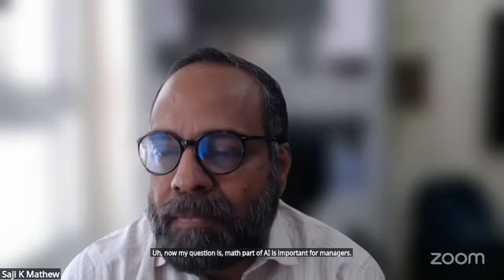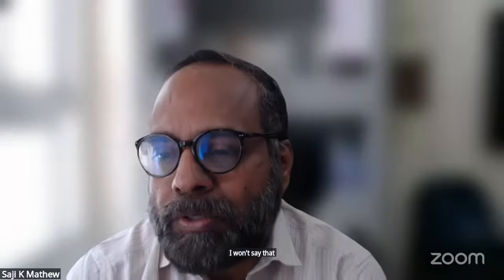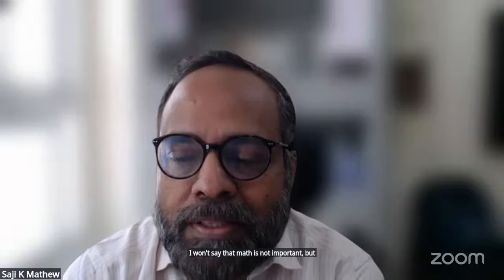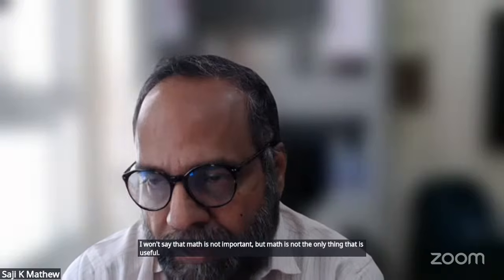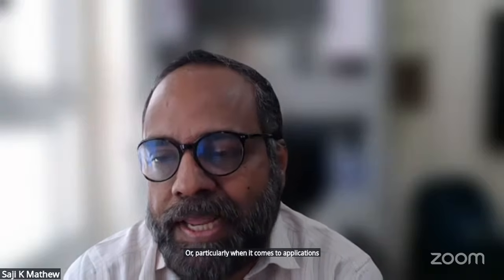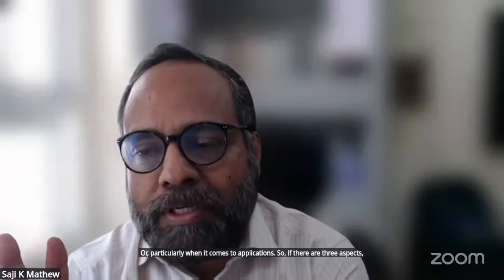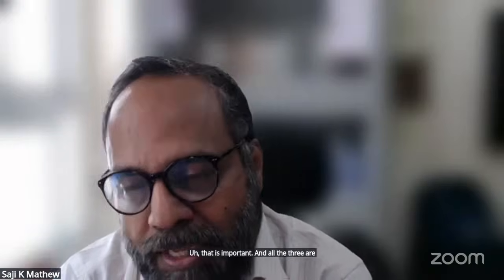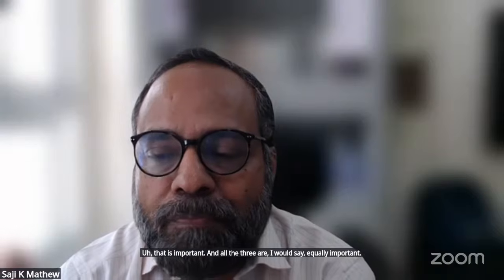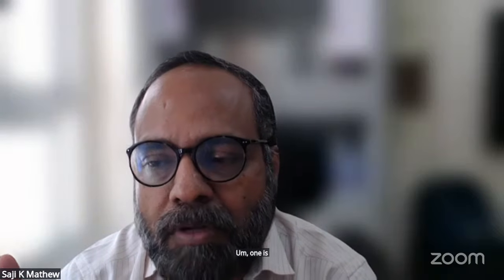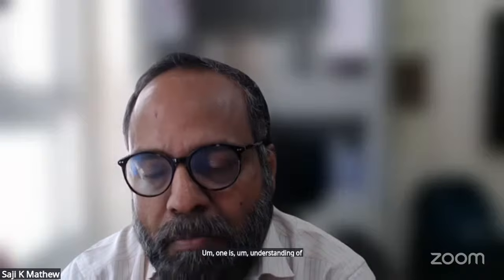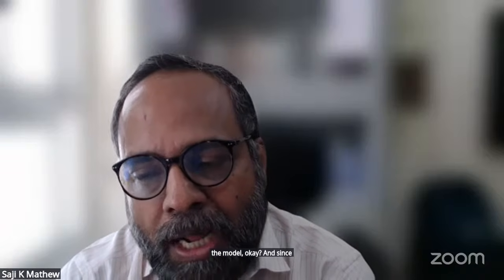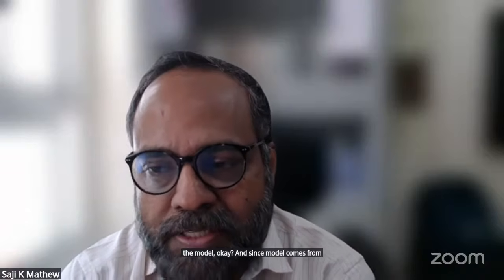Well, I won't say that math is not important, but math is not the only thing that is useful for AI, or particularly when it comes to applications. There are three aspects that are important, and all the three are, I would say, equally important. One is understanding of the model. Since model comes from computer science and statistics, these sciences are important.